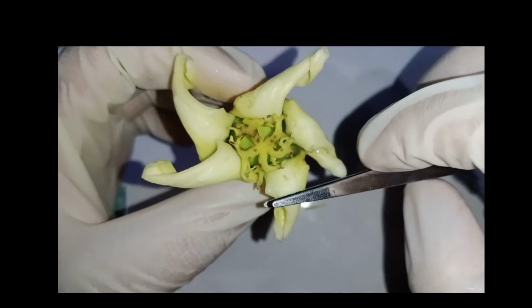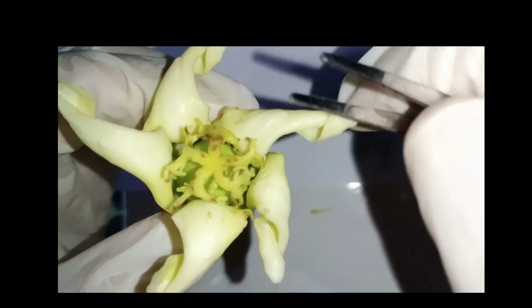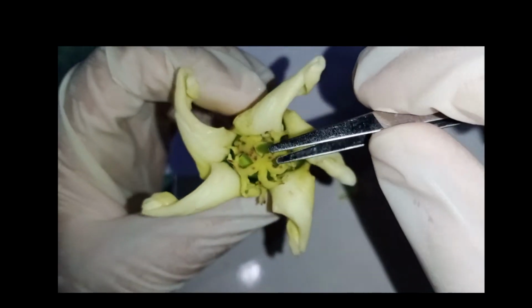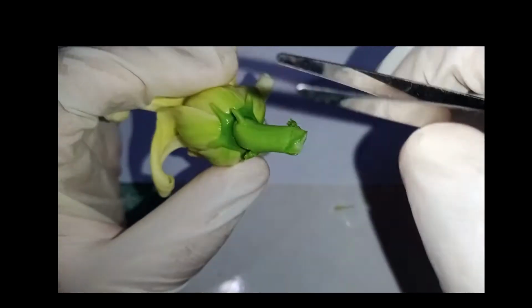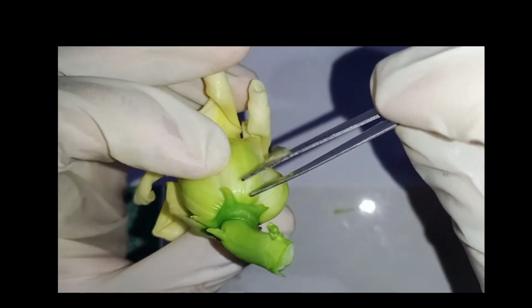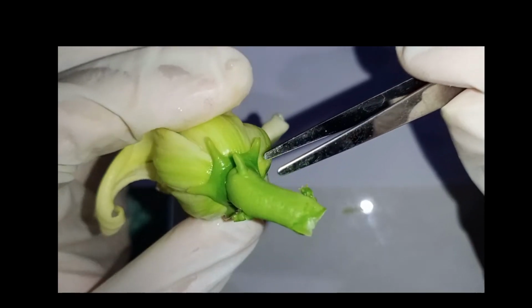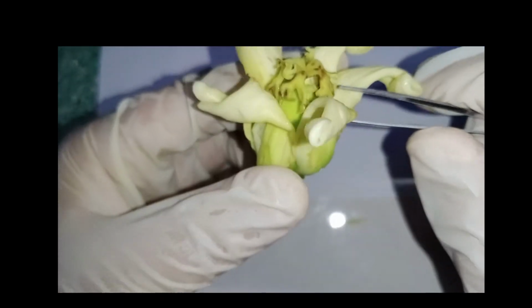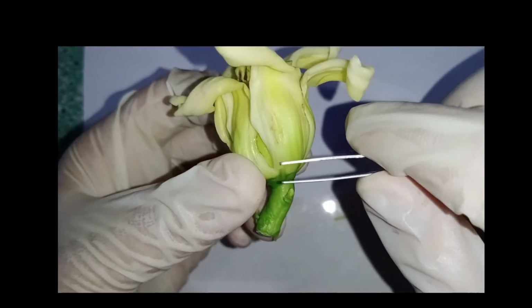The female flower has 5 petals with pointed tips here, and the stigma of the female flower has 5 branches here. Going down here, this one we call the sepal, which is a non-reproductive organ, and this one is called the receptacle. We proceed to pull out the sepal first.